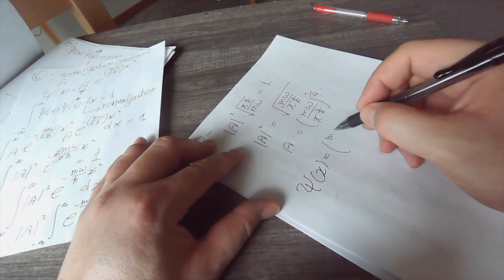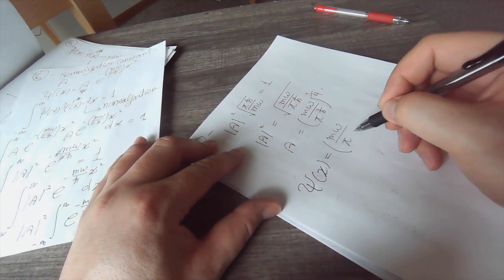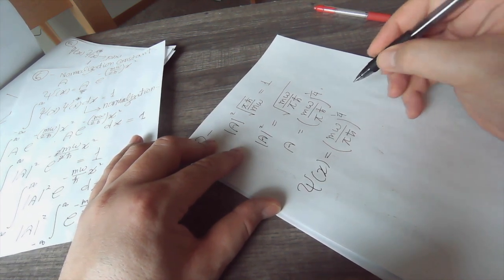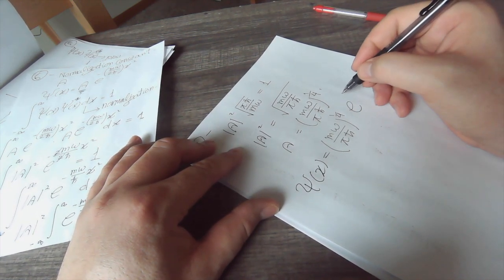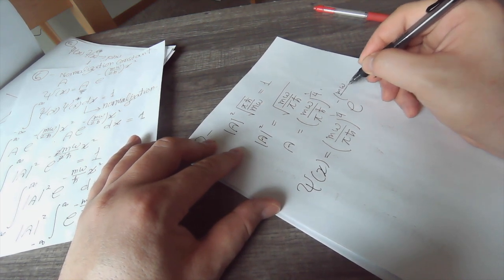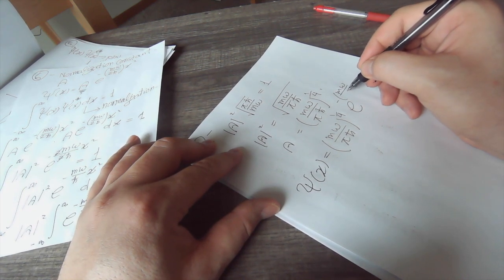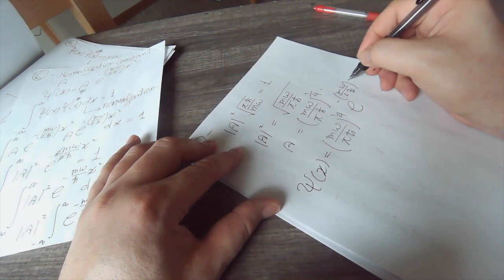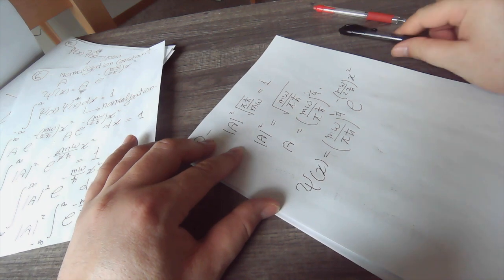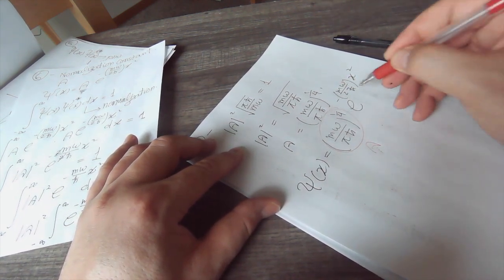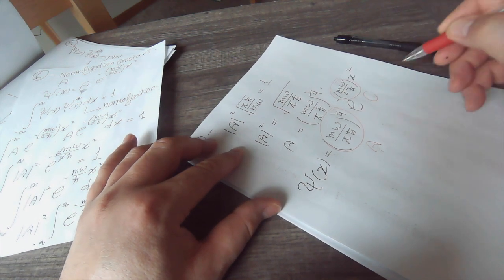It will be m omega over pi h bar to the power 1/4, times the exponential minus m omega over 2 h bar x squared. So now you can see that this is A, and this is the exponential.